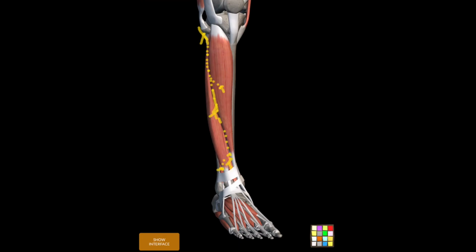and it remains deep as it enters the foot, and its only cutaneous distribution is between the first and second toes, a small area of skin here, which is very strange, but that's the way of it. The muscles on the dorsum of the foot, extensor hallucis brevis and extensor digitorum brevis, are also supplied by the deep fibular nerve.